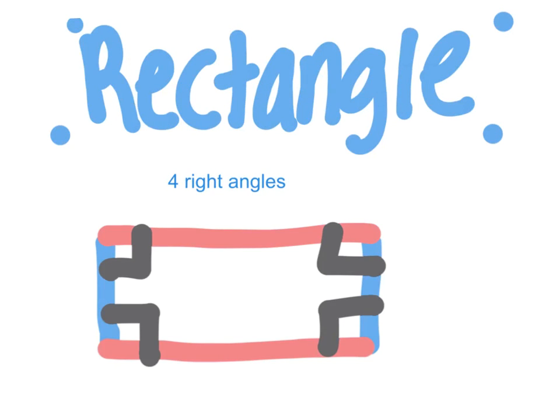So for the rectangle here, the rectangle is pretty basic. It's just four right angles. So squares have four right angles, so a square would technically be a rectangle, but a rectangle wouldn't be a square because, yes, it has four right angles, but it has two congruent sides. It doesn't have four congruent sides like a square does, so we'll get to that next.